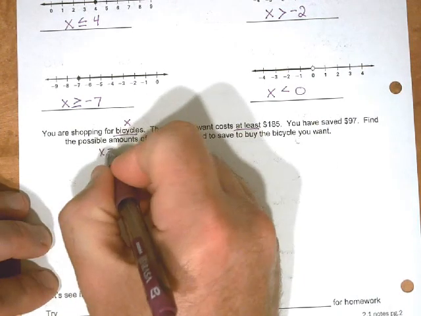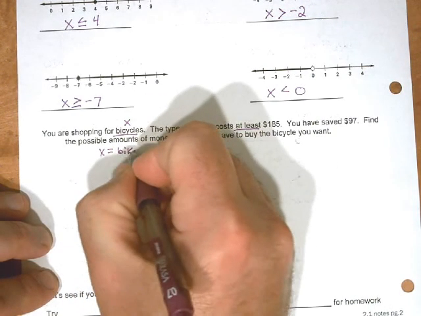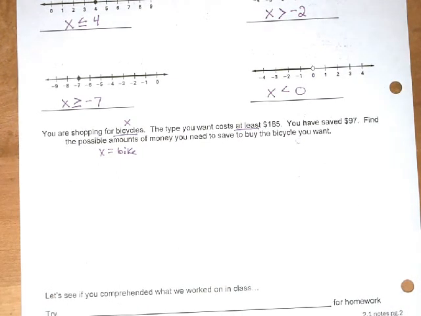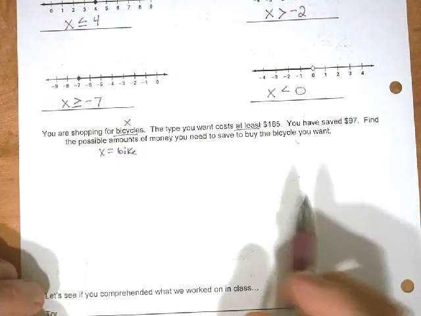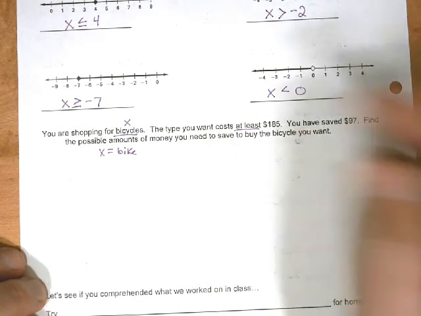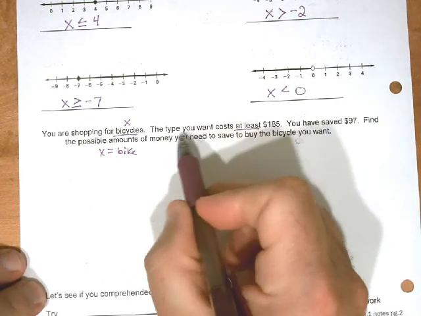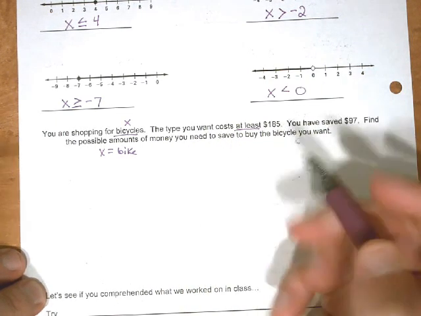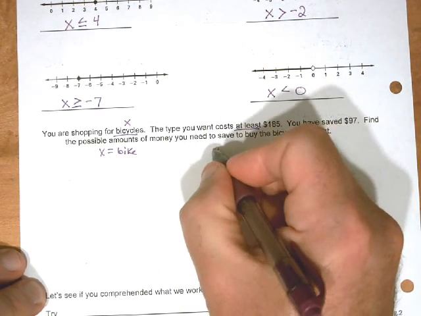All right, so we're shopping for a bike. So that bike right there, we're going to make x. So x does equal our bike. We're going to start out just simple at first. So let's take care of this first one, and then we'll modify as we go on.